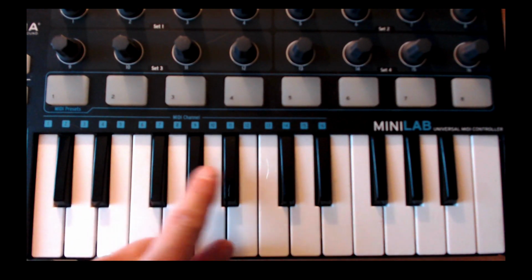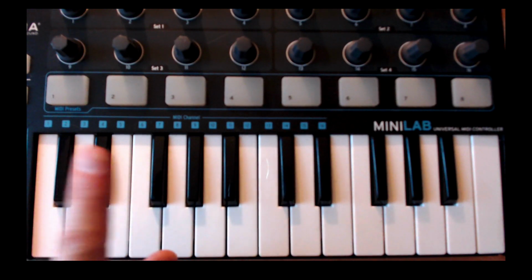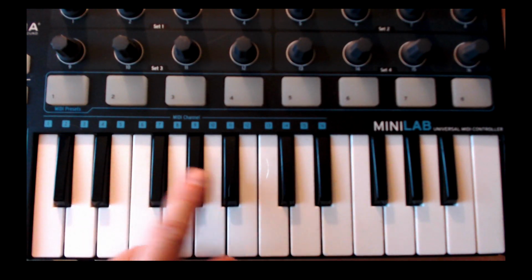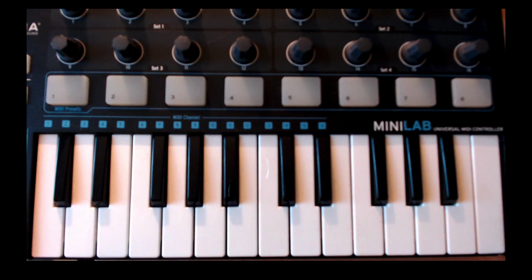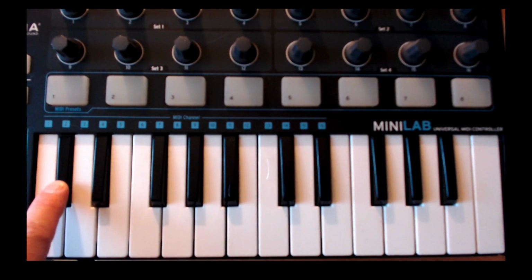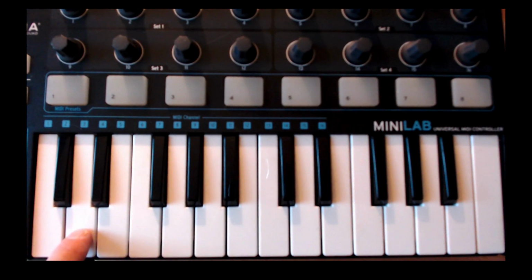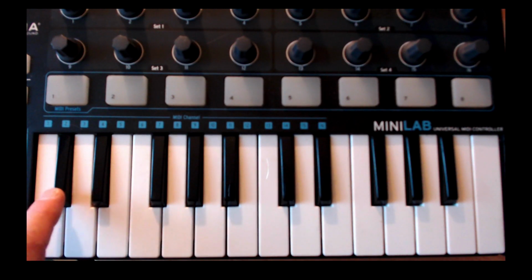Now let's talk about the names of the black keys. The black keys are special. They're the flats and sharps, and they can have 2 different names. So the key that is in between C and D has 2 names. It can be thought of as a half step above C, or C sharp, or it can be thought of as a half step below D, D flat.